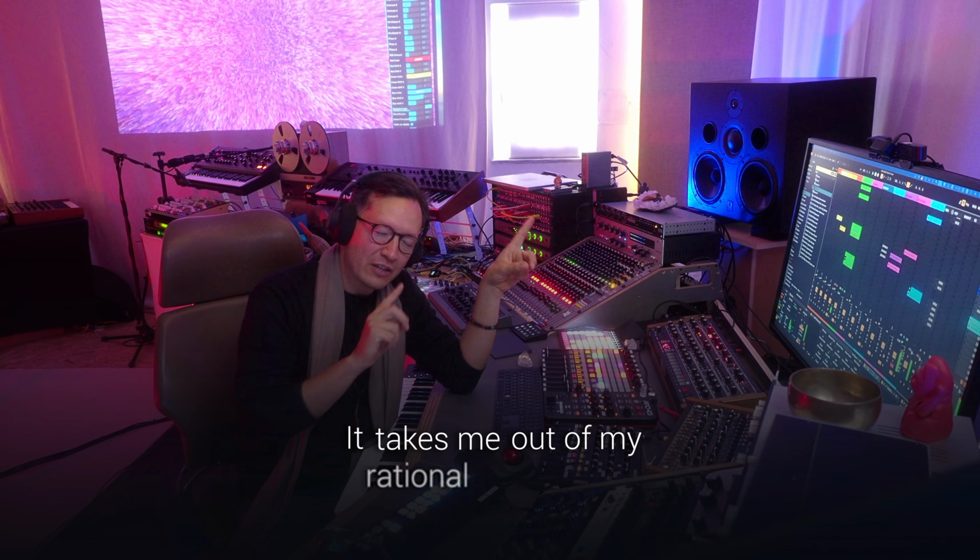Considering we're charging for this the price of 2 or 3 coffees, it's such an incredible, fun, inspirational tool. And I'm gonna tell you now what it is about this tool that gets me. Every time I look at it, every time I'm tweaking it, it takes me out of my rational brain side and puts me in a weird psychedelic space, which I think is amazing to compose from. So I use it like a visual stimulator to put me into a creative space.